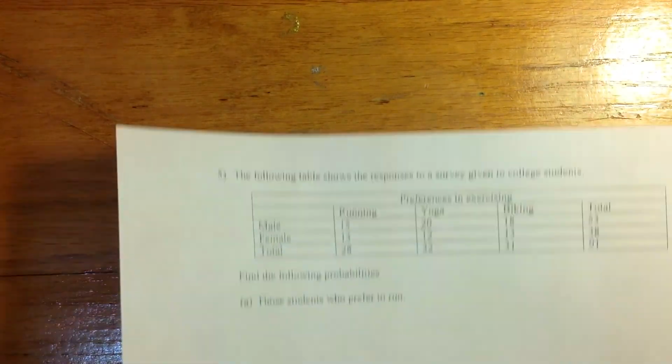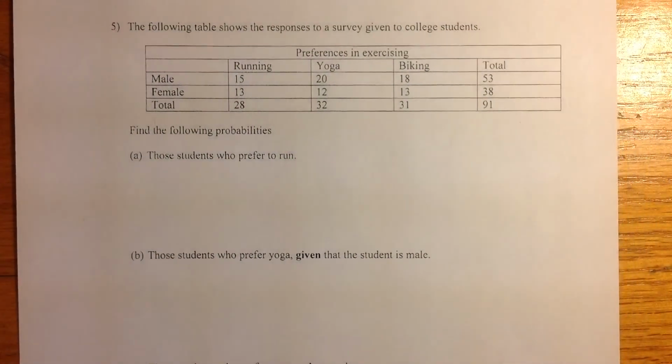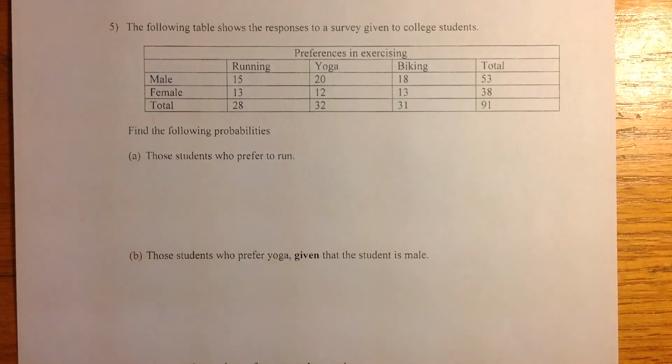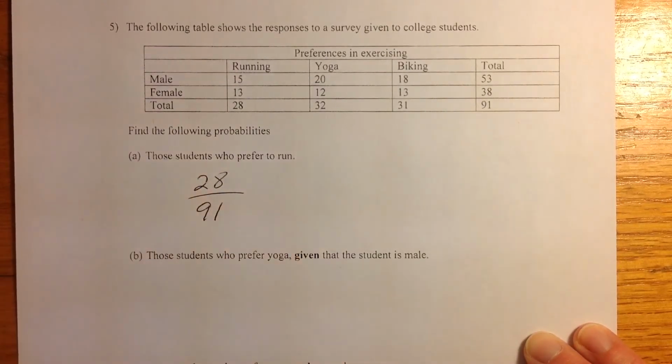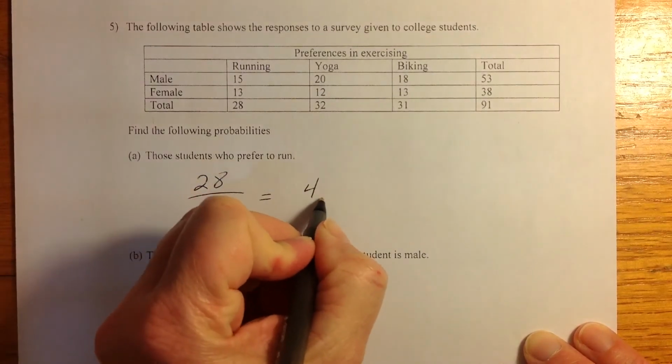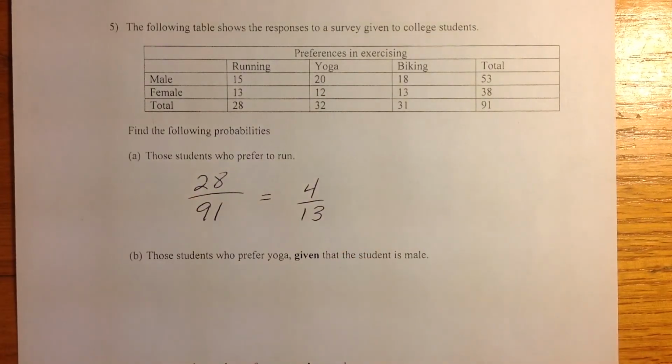All right, let's look at a table and think about these ideas in a table. So what would be the probability that a student prefers to run? Well, I'd want to look at the running total over the total number of people in the table. So the running total is 28 out of 91 total people in the table, or 4/13.